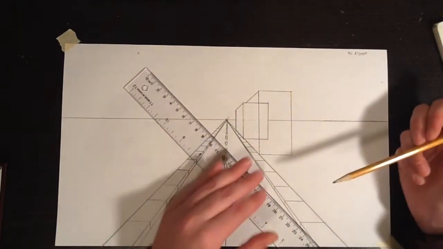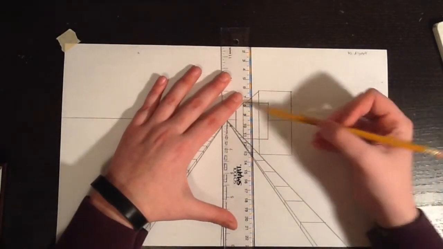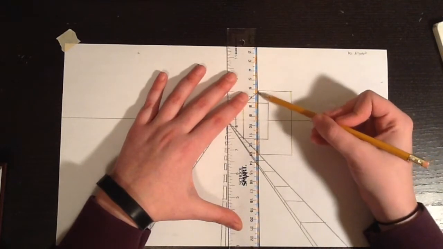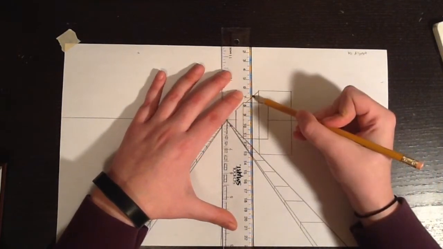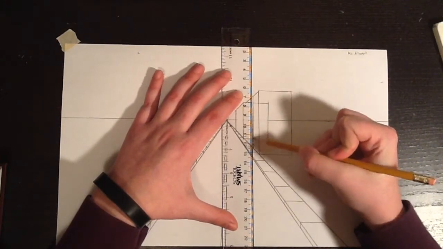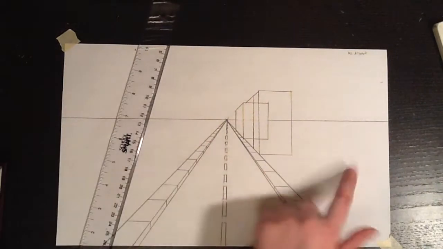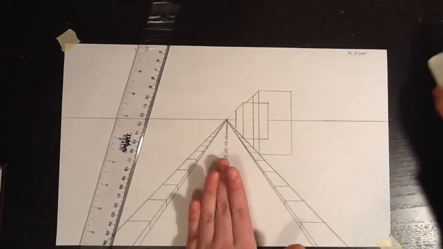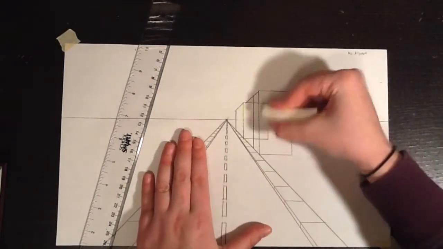Now I need to determine where the side of the building ends. I'm going to make this one a narrow building. So I'm lining up my ruler to the edge that's closest to my vanishing point, sliding it closer to the vanishing point, drawing a vertical line, making sure that vertical line is parallel to the edge of the page. Now I've got this building, it's kind of see-through, right? So we need to erase building 1 from inside of building 2.